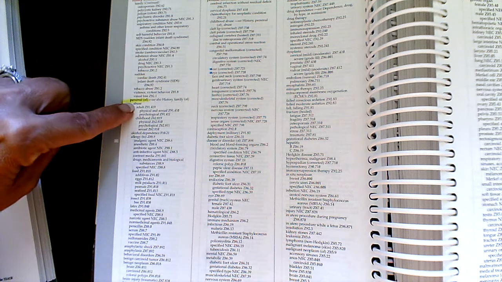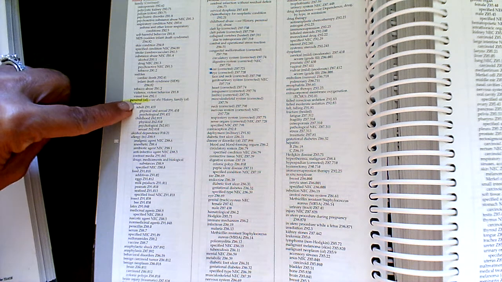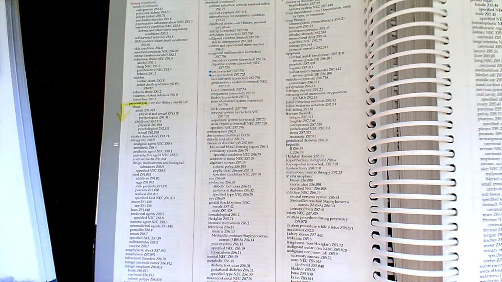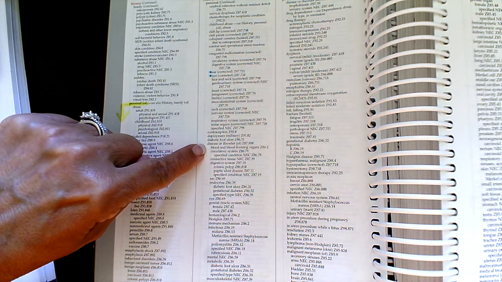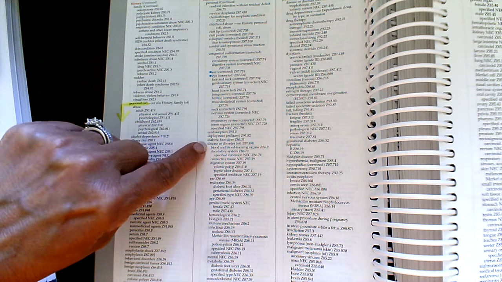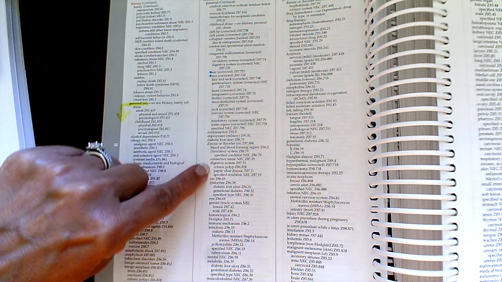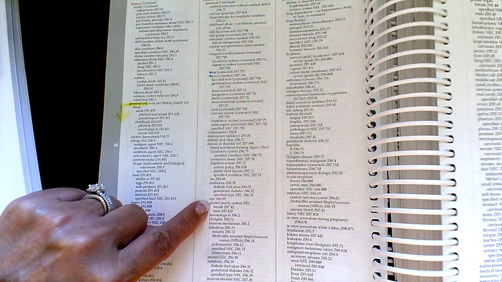So we're going to look at the first indentation, starting here with A, and we're going to find E for encephalitis. So there's disease. Let's see if encephalitis is under disease. Don't see it there.